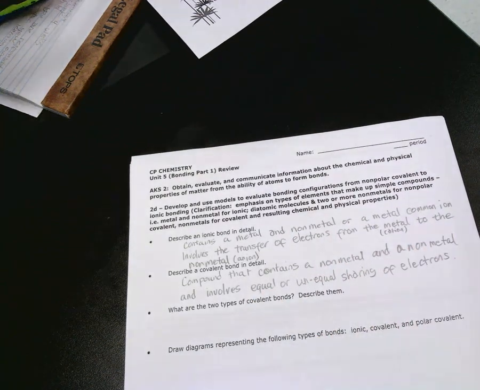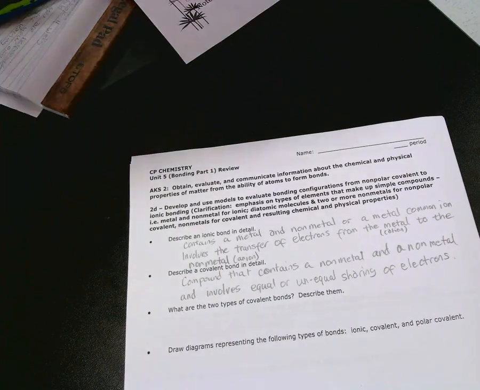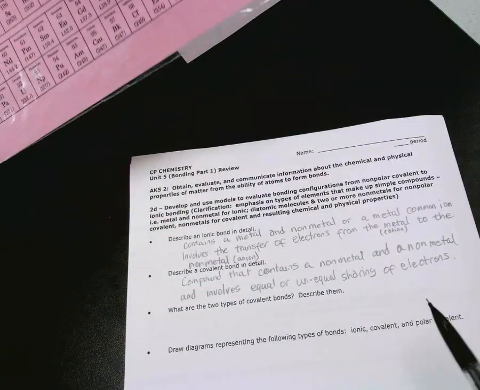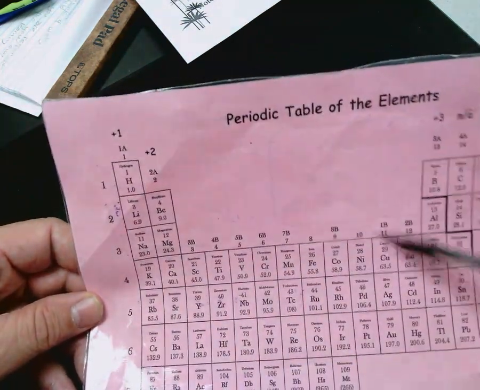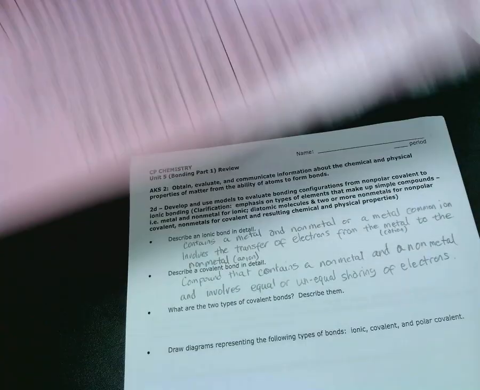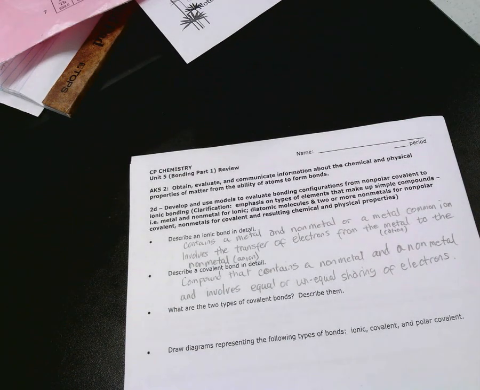The one thing, if I could get you to just recognize one thing, when you're looking at a formula, check and see if the first thing is a metal, and see if you're applying ionic rules or covalent rules. Please, please, please, I'm begging you, because so many people just miss out on that small thing.